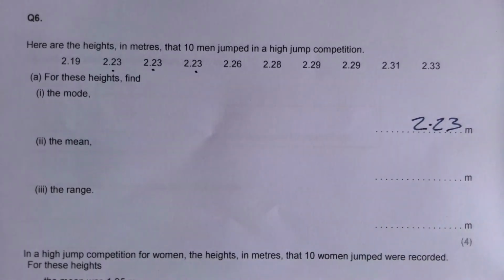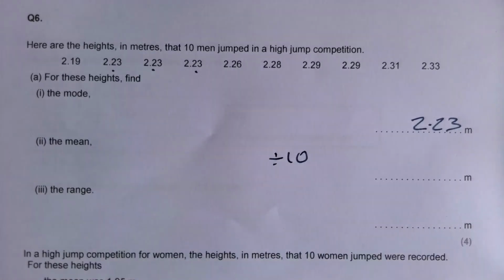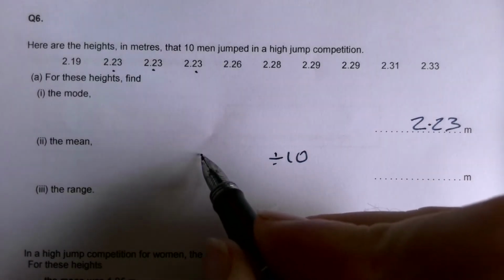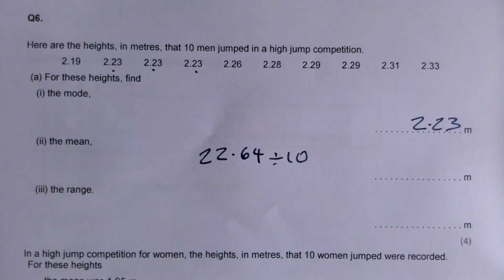It's a shame though that they haven't asked us for the median. Then the mean. Now it's okay to use a calculator for this if you like. These sorts of questions normally come up in a calculator paper. So you need to add them all up and divide by 10. And adding all of those up should give you 22 meters and 64. So if you stood all the heights on top of each other, that would get to 22.64.